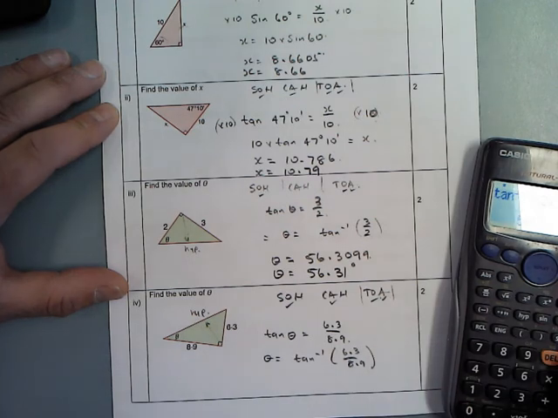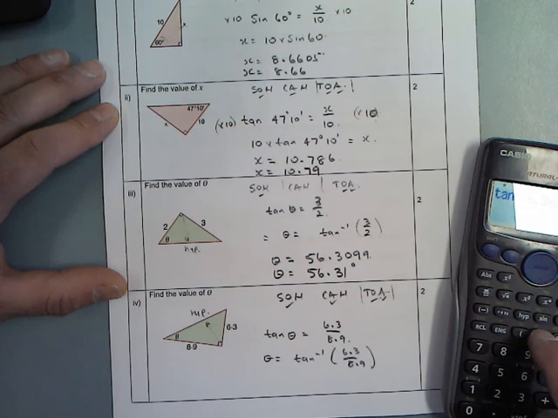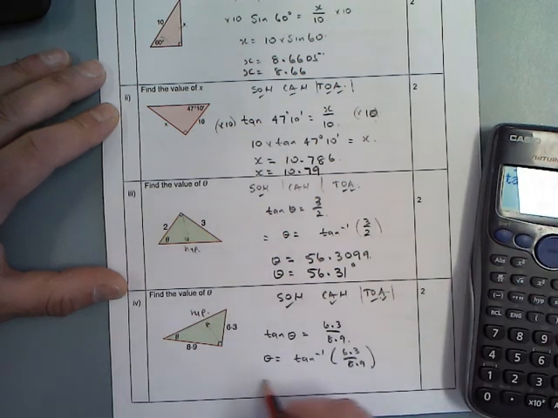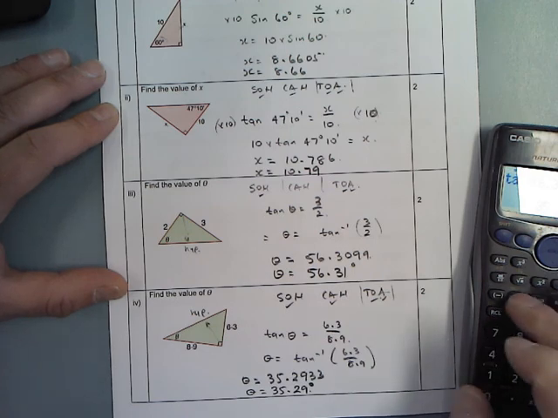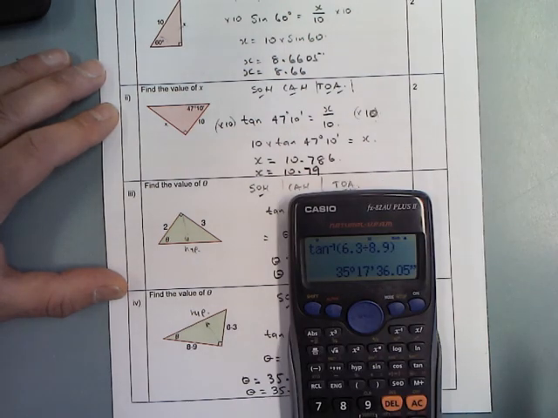So to find theta, it is shift tan, 6.3 divided by 8.9, gives me an answer of 35.2933. I'm going to round it to 2 decimal places. So theta equals 35.29 degrees. And if I change that to degrees and minutes, it's 35 degrees, 17 minutes, 36.05 seconds.